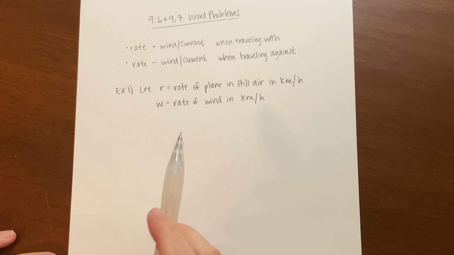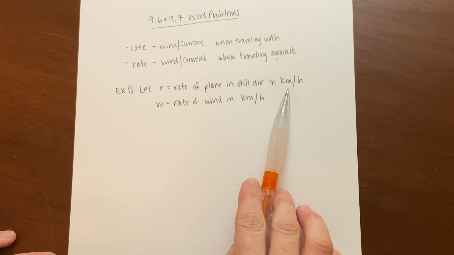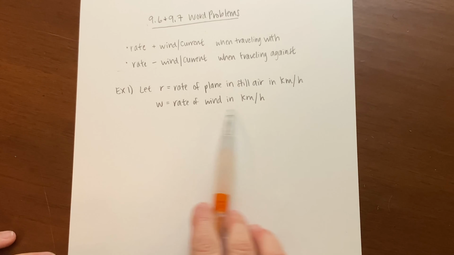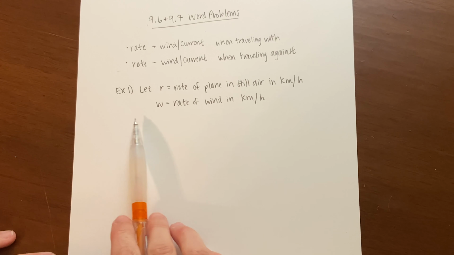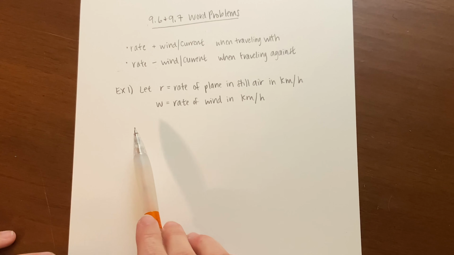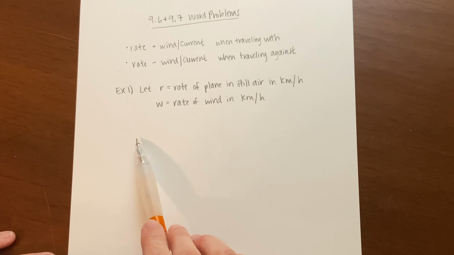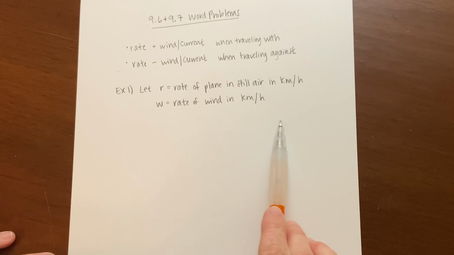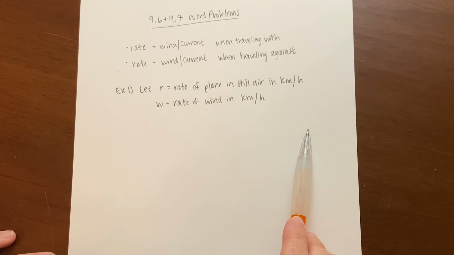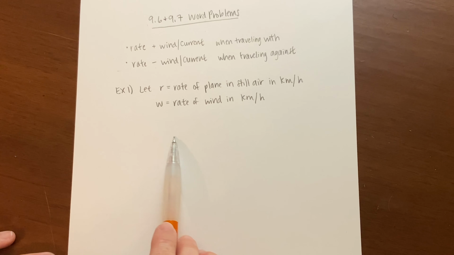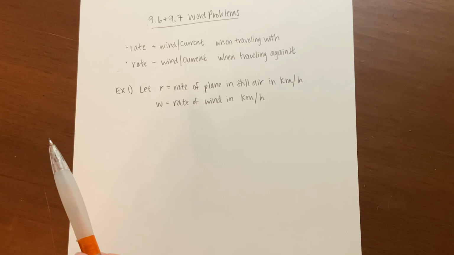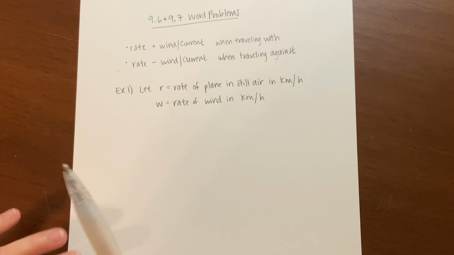So we've got two things happening. The plane is traveling at a certain rate, and then the wind is blowing at a certain rate. For one part of the trip, the plane is flying with the wind. The wind is helping blow it faster. But then it has to come back that same distance going against the wind. So it's pushing against the wind, and that's going to be slowing it down. So let's look at what we know.